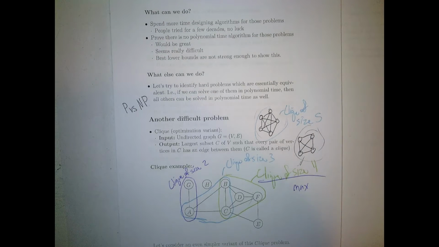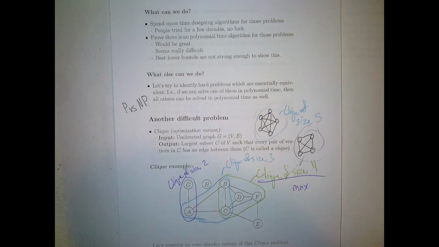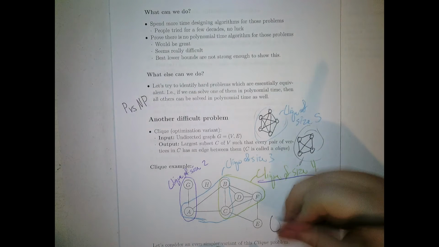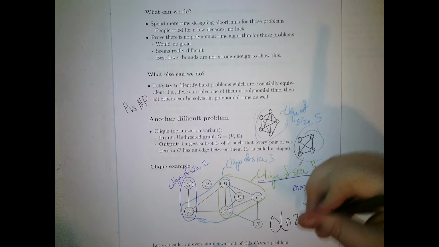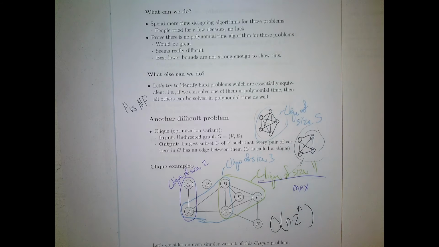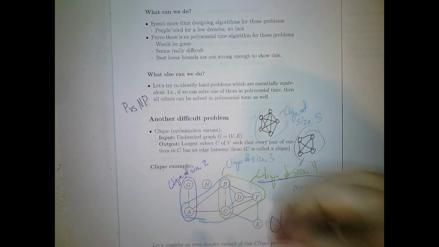Now, that said, this guy, this clique problem, and you can probably have guessed this, is where we were going, it's also not known to be solvable in less than n times 2 to the n. Yeah, best known algorithm.